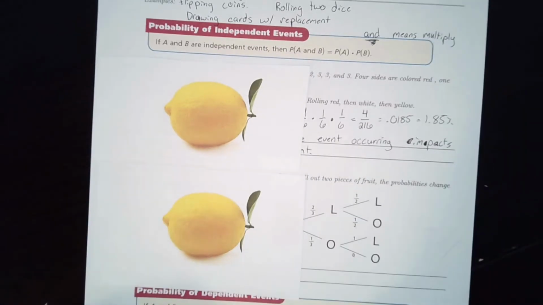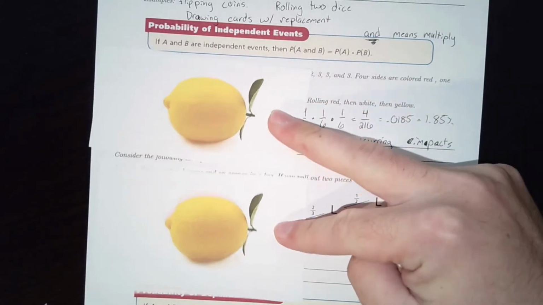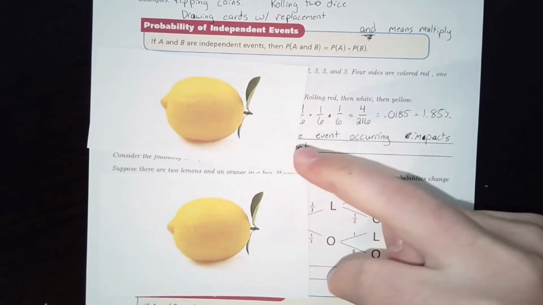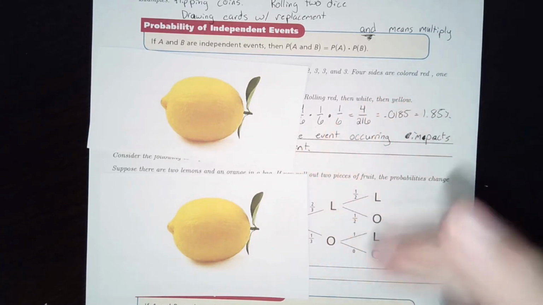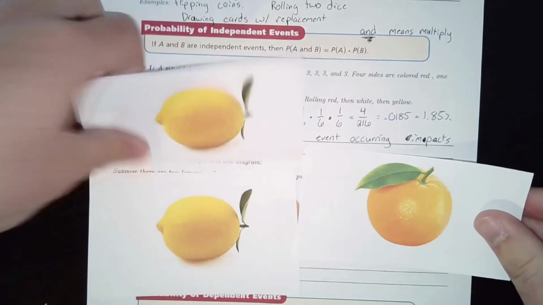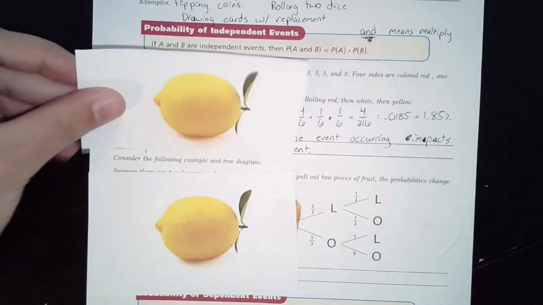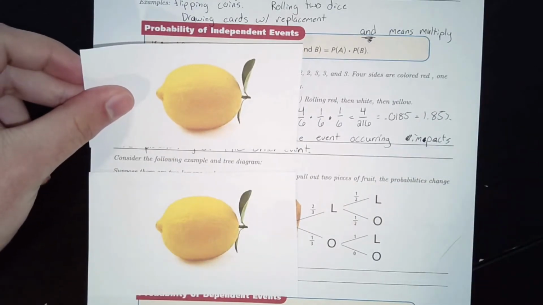So by chance, if I pull the orange first, now I'm left with 2 lemons. So I'm guaranteed to get a lemon on the second chance. So right there, I can see that the second probability is either going to be 50-50 or it's going to be 100% for the lemon. And that difference is our dependent probability, or dependent event, kind of showing up there.